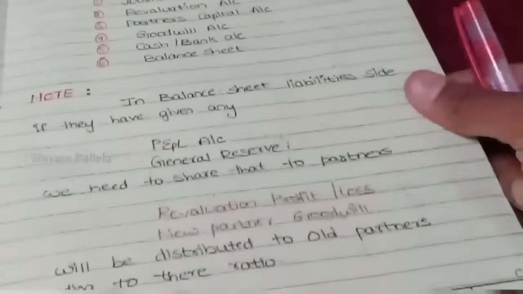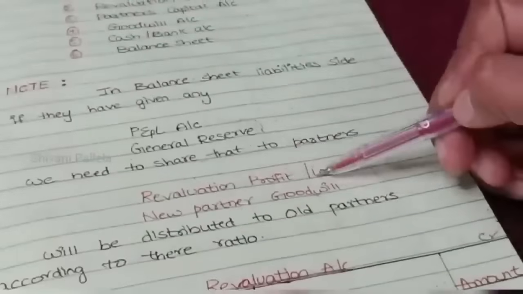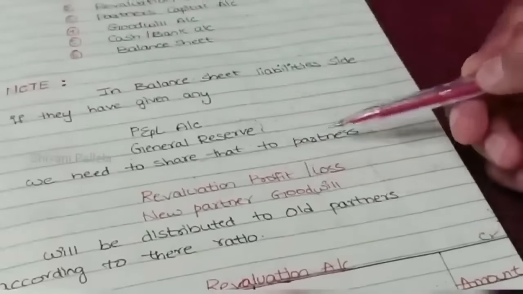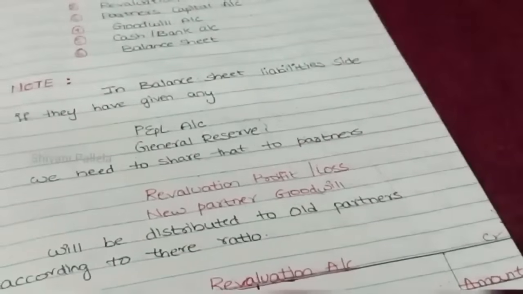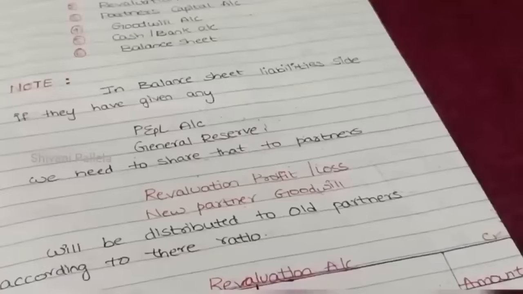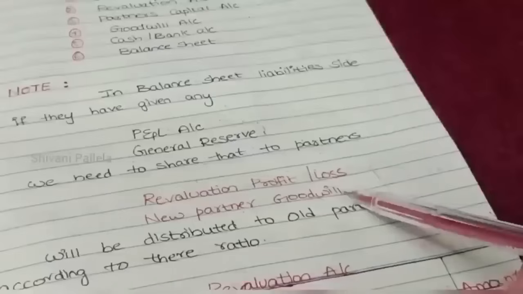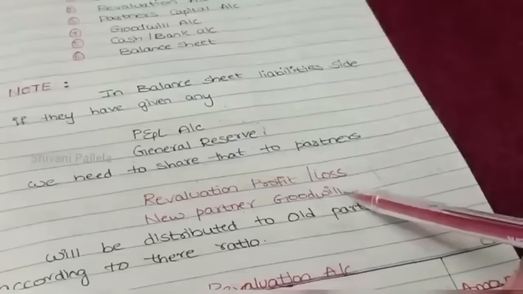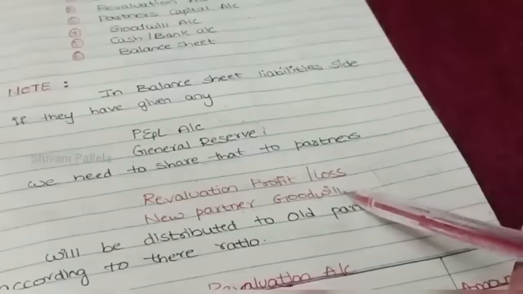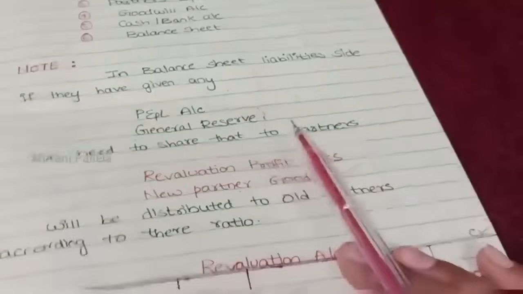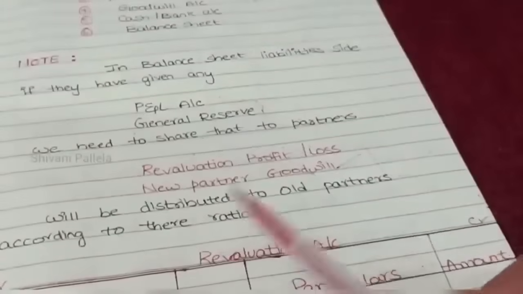Okay, and new partner goodwill: while entering into the business, sometimes the new partner brings goodwill along with his capital also. (Telugu) If the third partner is bringing goodwill into the business, that goodwill should be shared by the old partners according to their old ratio. Okay, students, according to their old ratio. And the next one will be distributed to old partners.